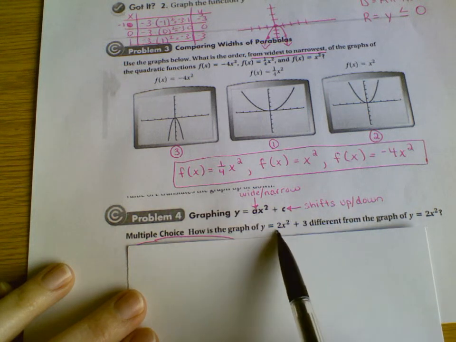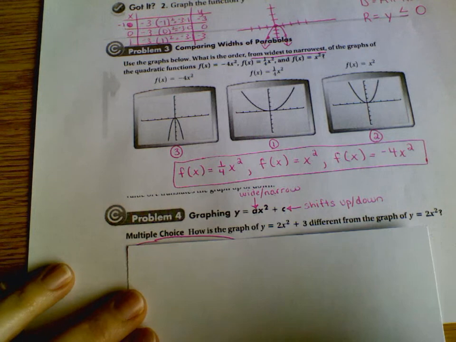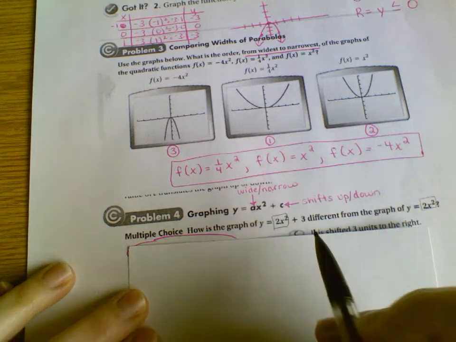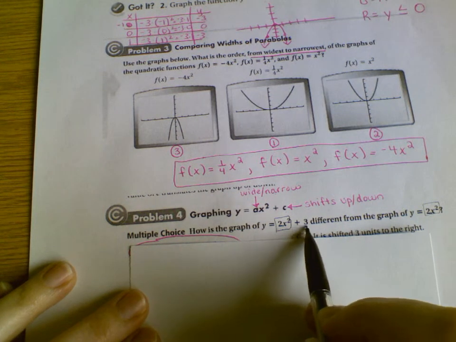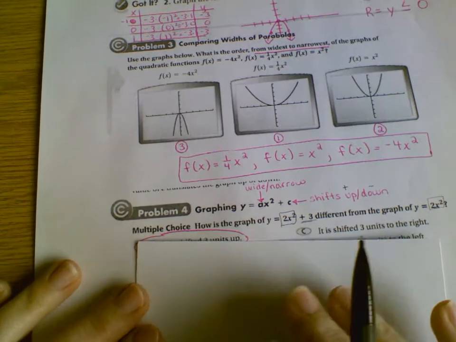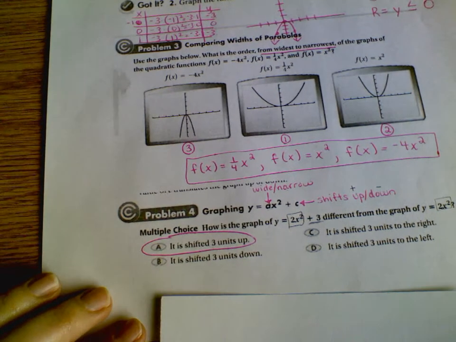So if I'm comparing 2x squared plus 3 to just 2x squared, notice that these two pieces are the same, and that I end up adding 3. So this plusing 3 tells me I'm going to be shifting. If it's positive, I shift up. If it's negative, I shift down. So my answer has to be that it's shifting up.